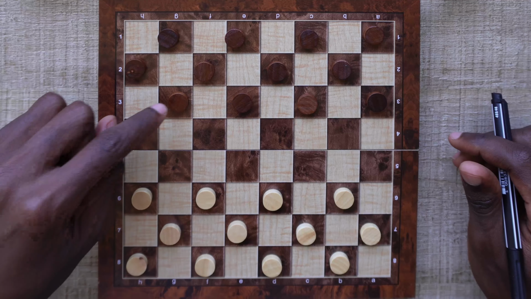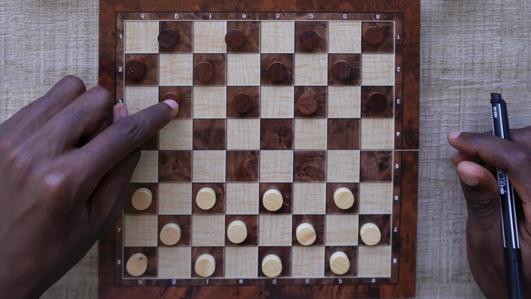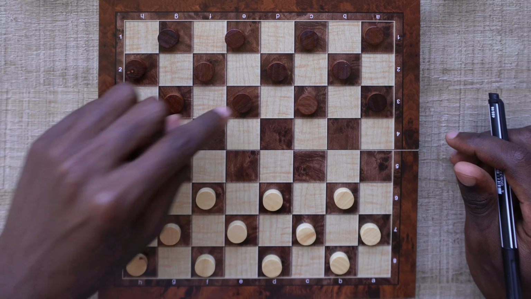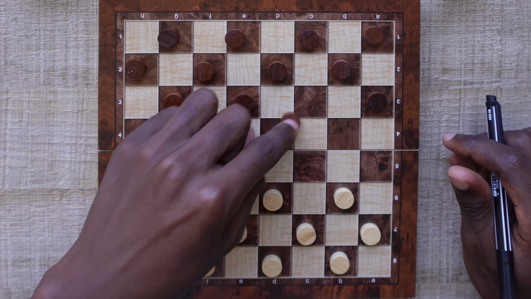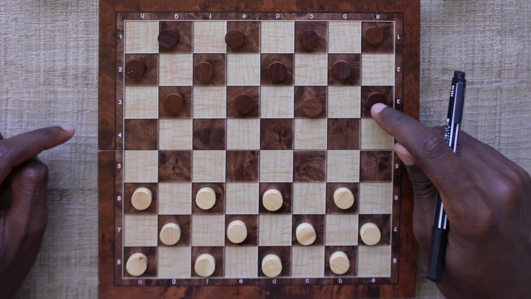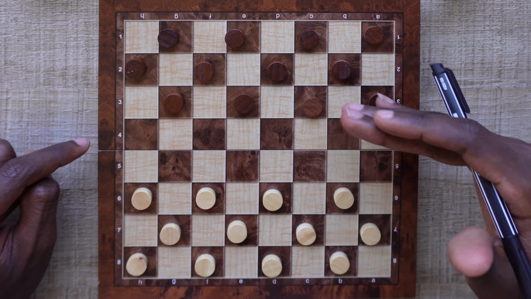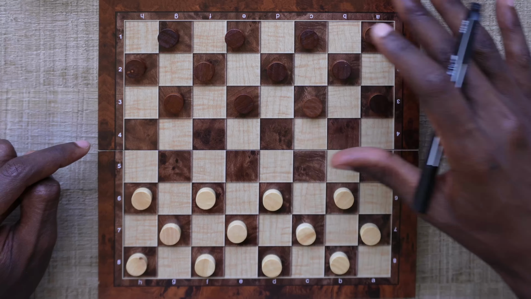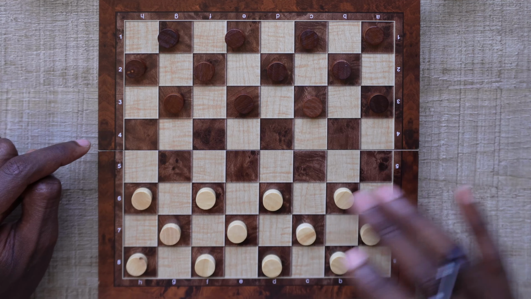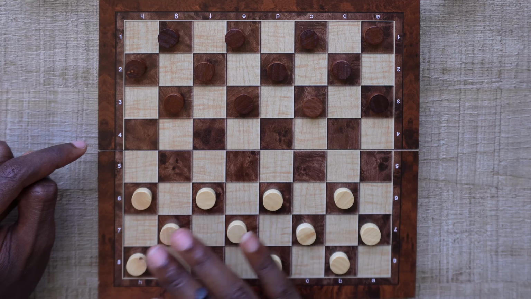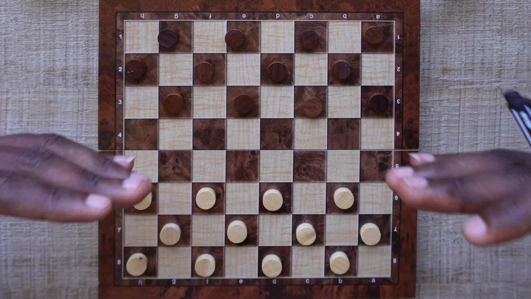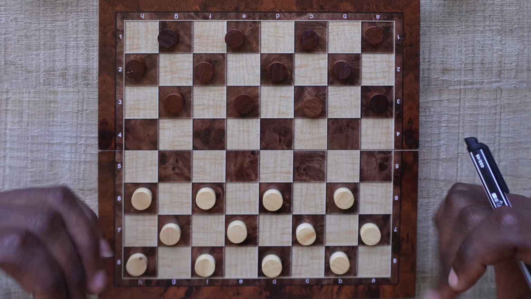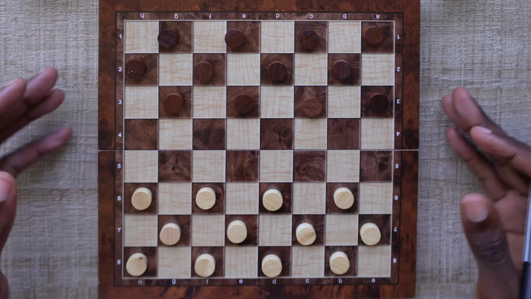And if you want, let's count them together. You have 1, you have 2, you have 1, you have 2, that makes 4, you have 5, you have 6, and you have 7. So there are 7 possible moves that the brown piece can make, and also there are 7 possible moves that the cream pieces can make, which means we have a total of 7 independent moves that each one can make. So let me take my sheet of paper.